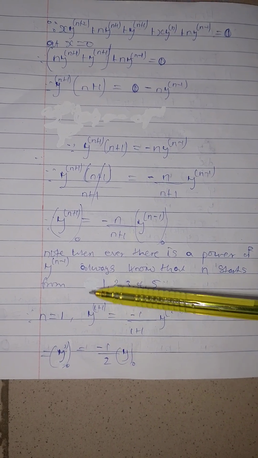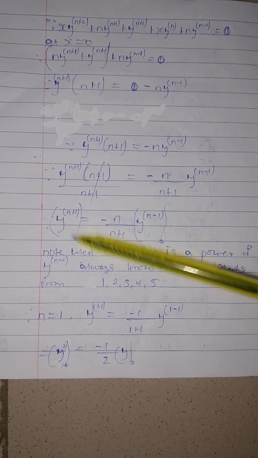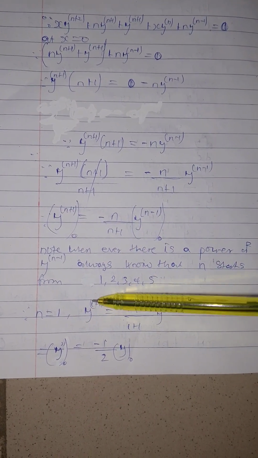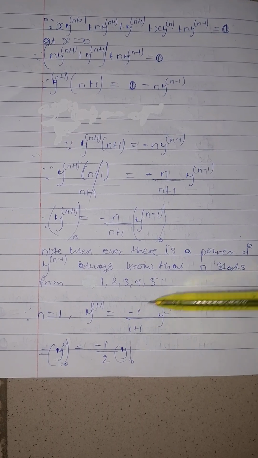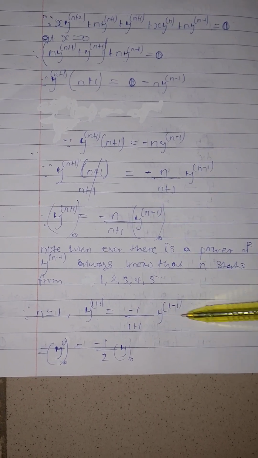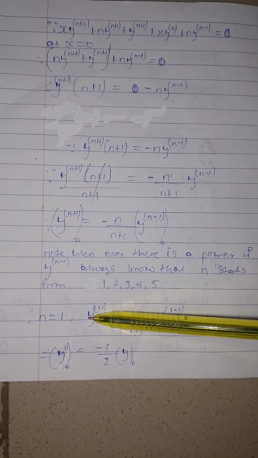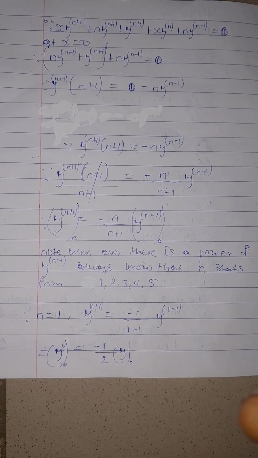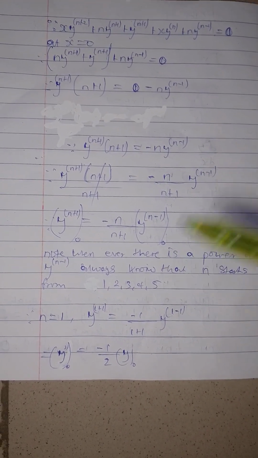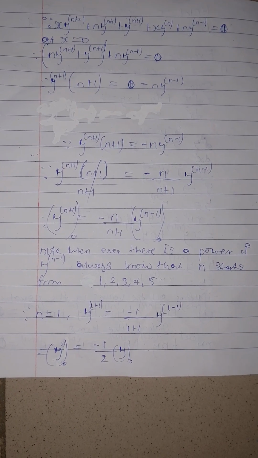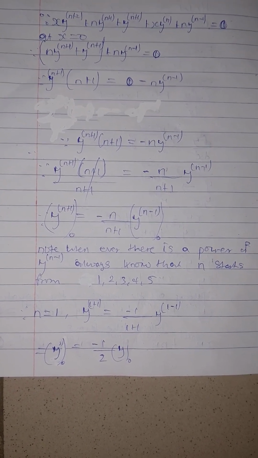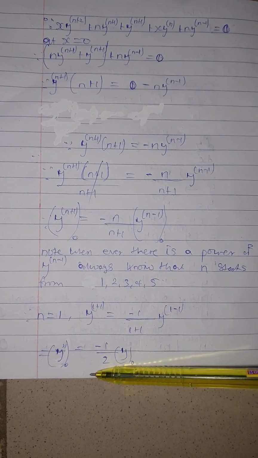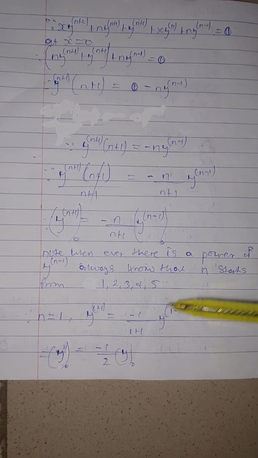Now if you check from this equation, when n is 1, this y raised by 1 plus 1 is equal to minus 1 over 1 plus 1, times y raised by n, that is n is 1 minus 1. Now if you do it, 1 plus 1 is 2, so that becomes y prime prime not. 2 means y prime prime, and 1 means y prime. 1 is prime, 2 is prime prime, 3 is prime prime prime. You understand? So that becomes y prime prime not is equal to minus 1 over 2.